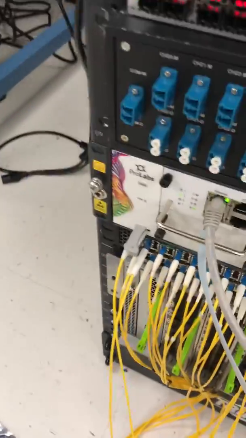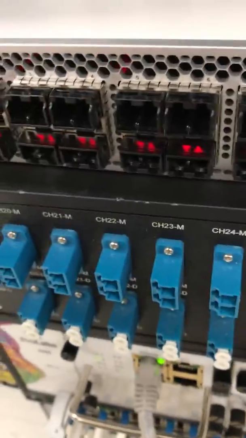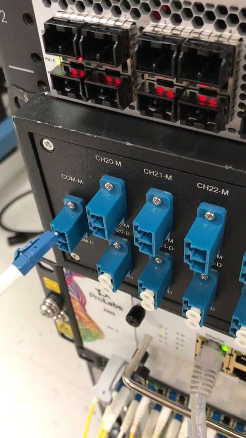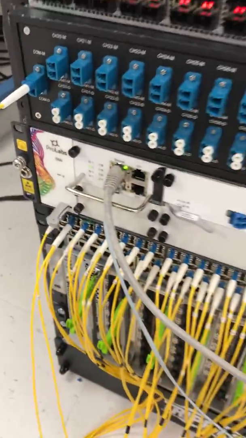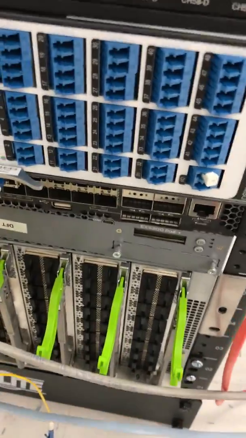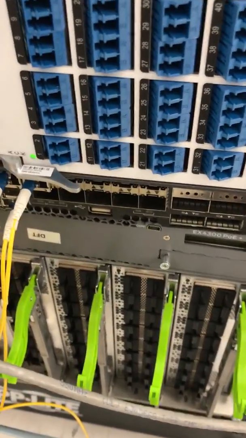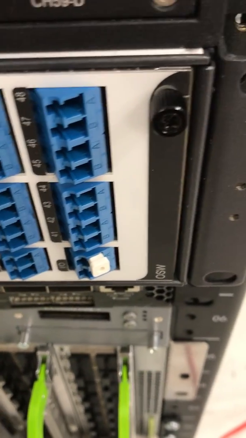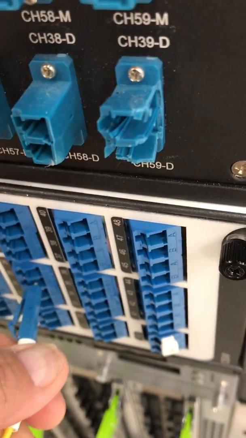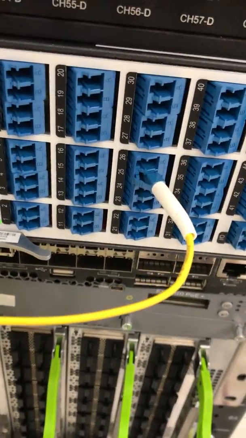LC to LC simplex connecting on the top. I'm gonna connect our simplex here on the top. So it's connected, and then I'm gonna choose randomly any number. I'm gonna choose position 25. So it's right there, position 25. So from a MUX to OSW48 position 25, right?